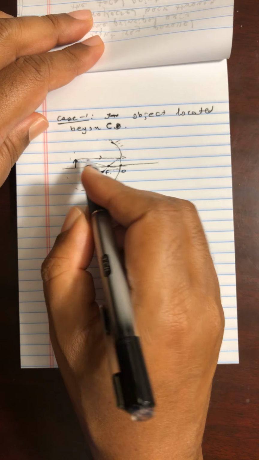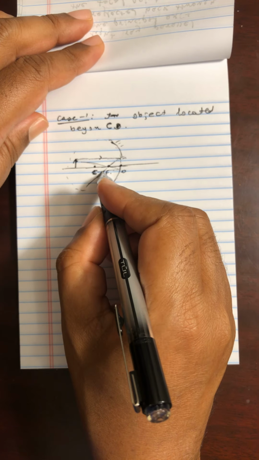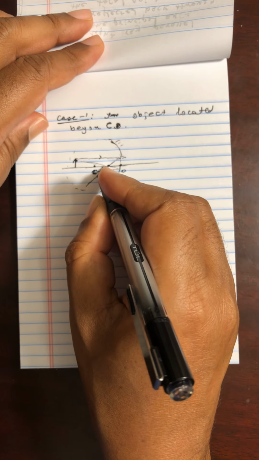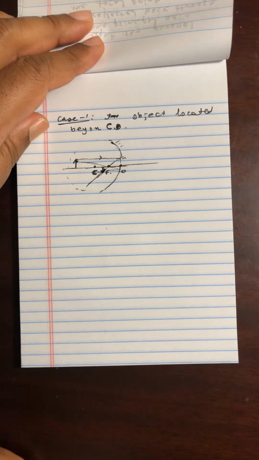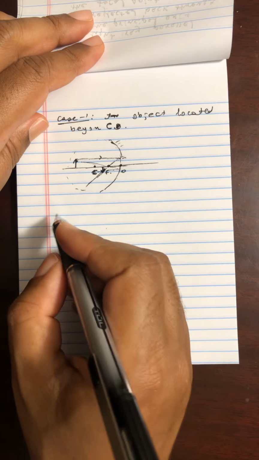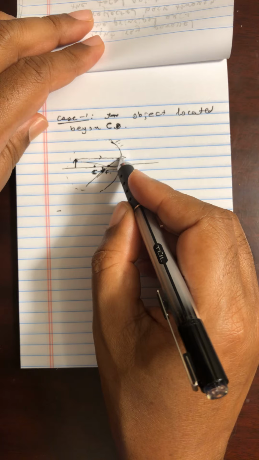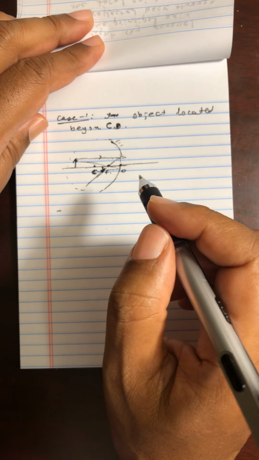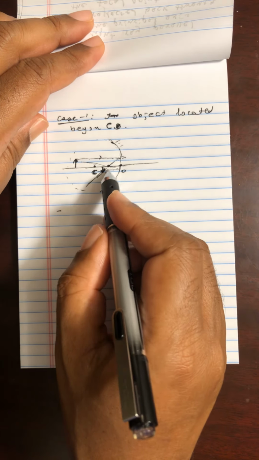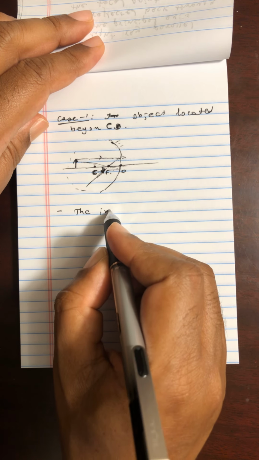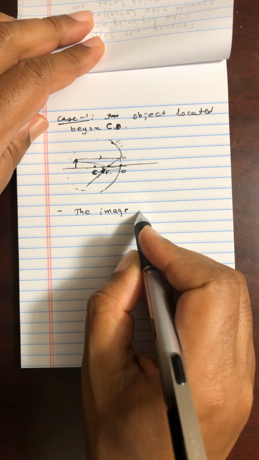So you see, the image of this point over here, if you observe all the points in the arrow, you will see that the image is this one over here. Okay, so let's look at some of the properties. Now we have actual light rays meeting over here. So this light ray going this way, so the image is real because we've got actual light rays meeting over here. So one of the properties is the image is real.